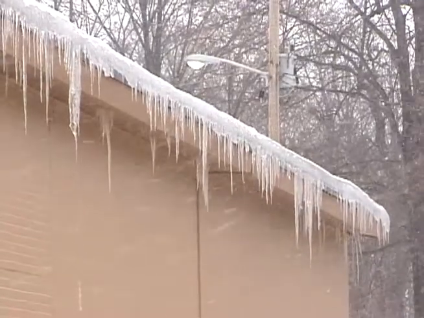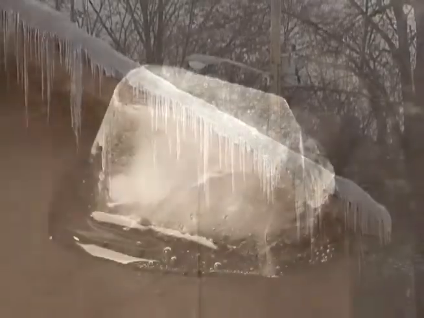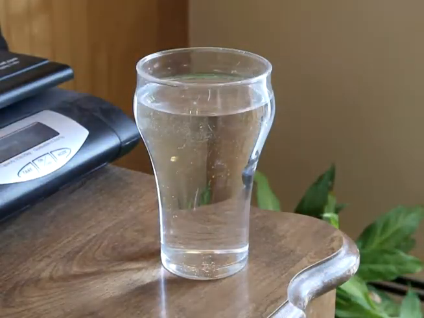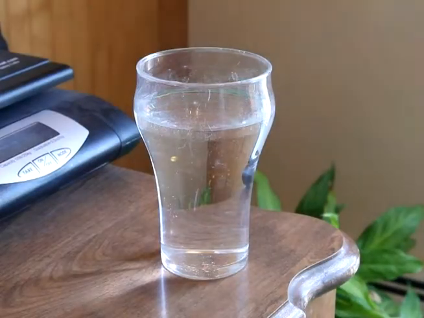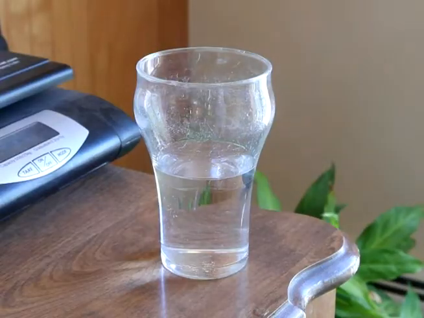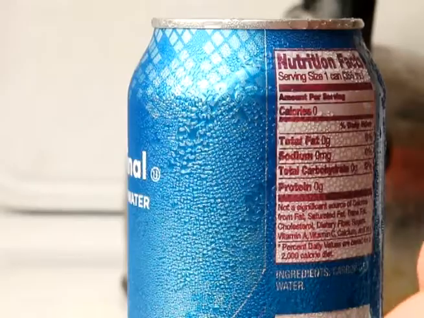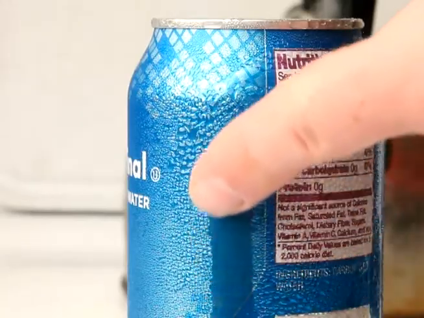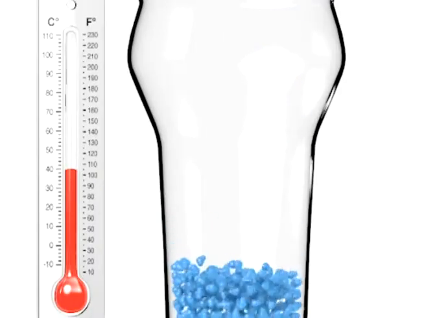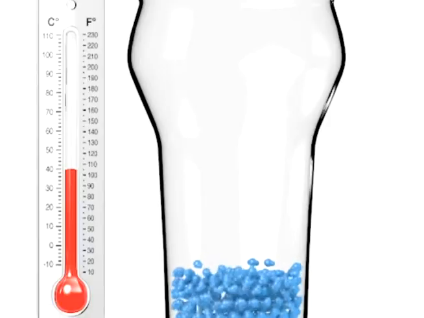The interesting processes of freezing and melting were explored. Last, we took a look at how matter can physically change between liquids and gases in the process of evaporation and condensation. This wrapped up our fascinating investigation of physical changes.